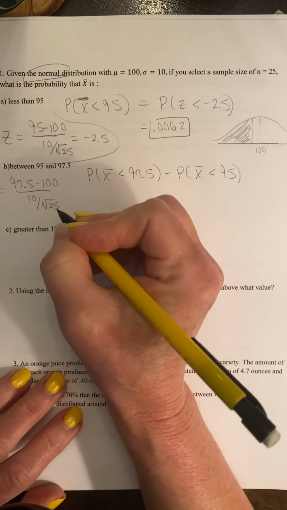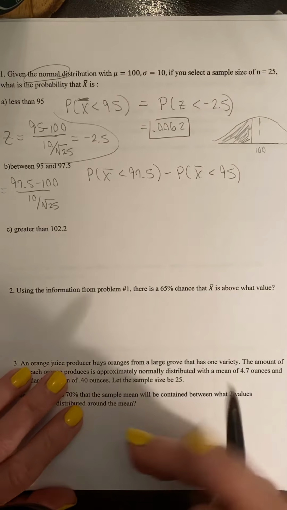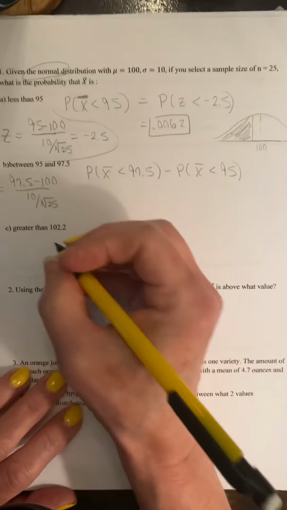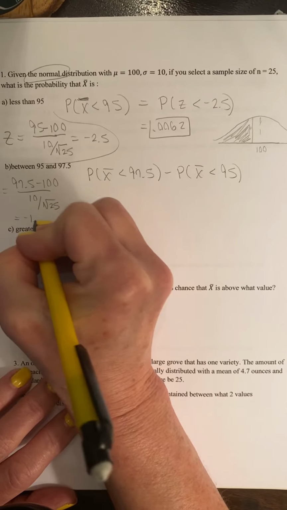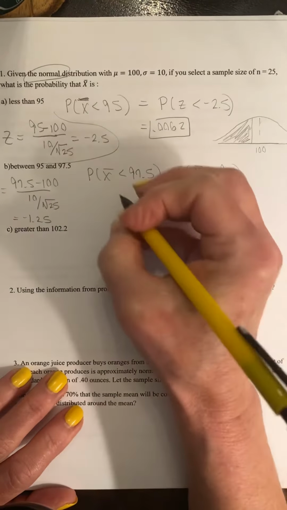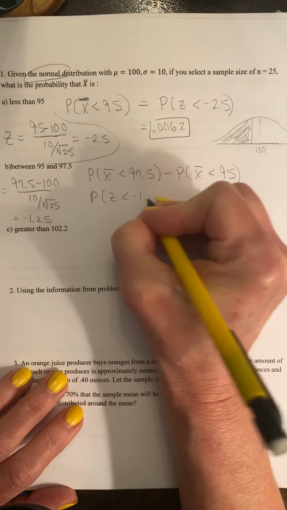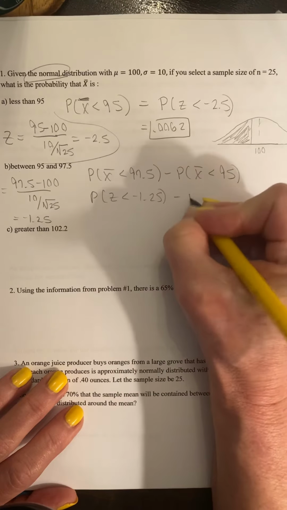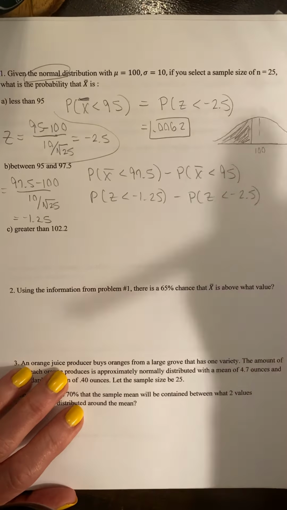Work all that out, and for that, I got z is negative 1.25, excuse me. So I've got the probability that z is less than negative 1.25 minus the probability that z is less than negative 2.5.